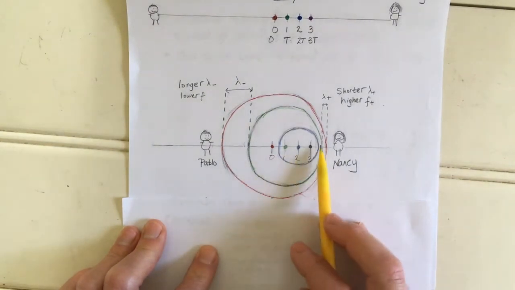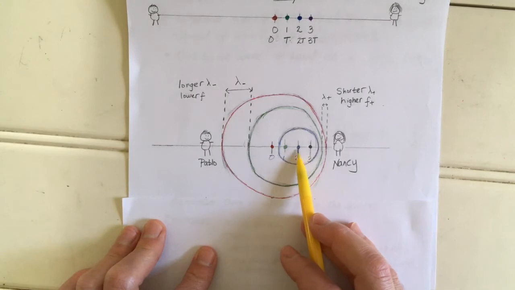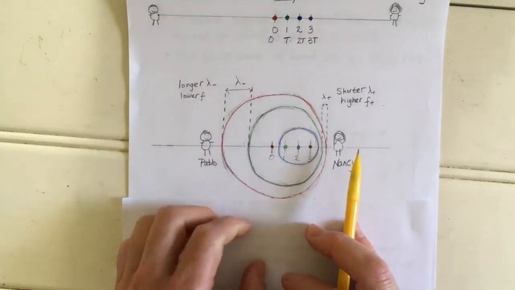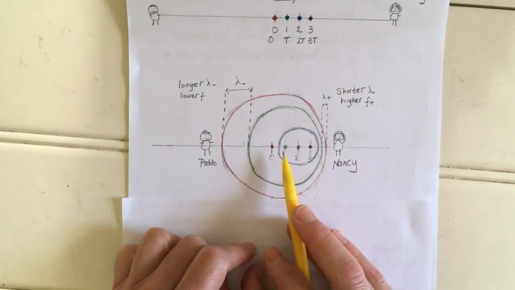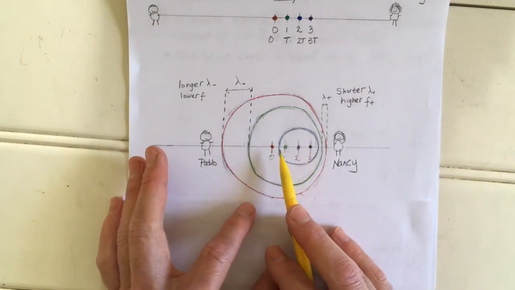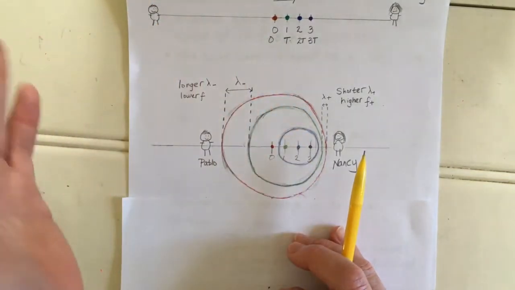So what you can see is that because the source is moving forward, the waves still travel outward the same, right? So if you were in the car, right, or the ambulance or the police car, whatever this is, you wouldn't hear any change, right? Because it's just emitting a sound that is perfectly what it should normally do.